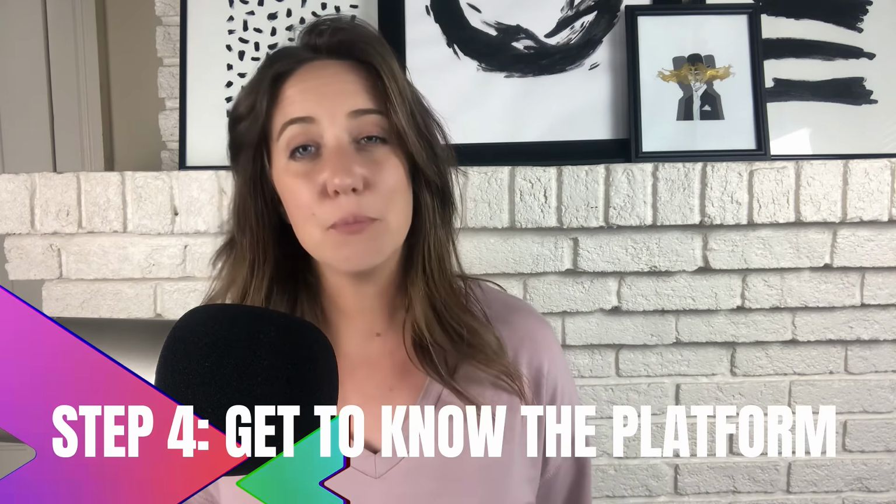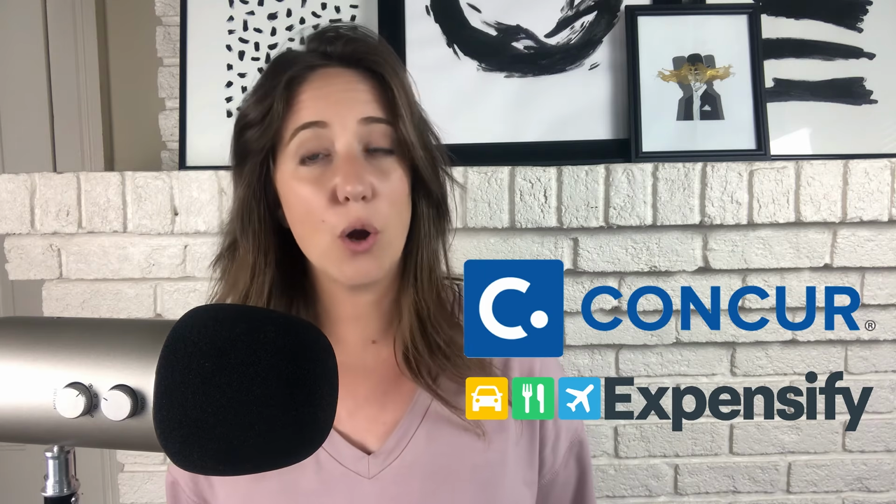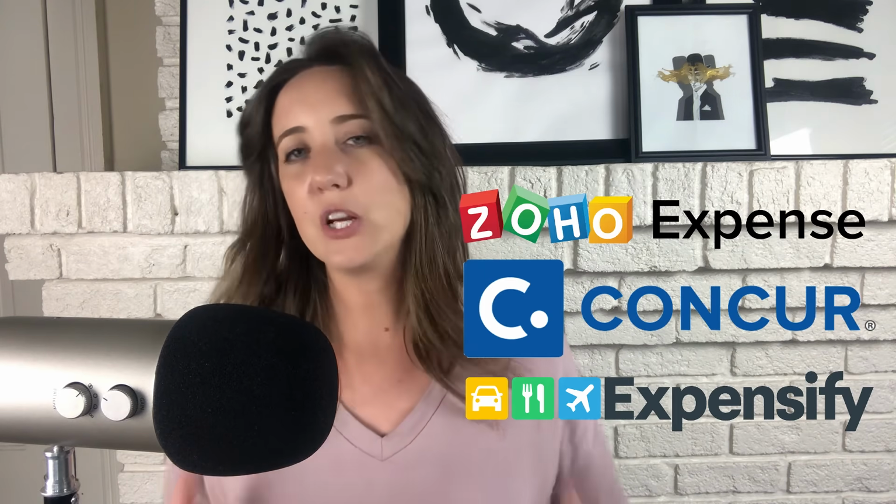Step 4, get familiar with the company's expense platform. Each company will have its own expense system, so definitely take a few minutes to get familiar with how it works. Some of the more common platforms include Expensify, Concur, and Zoho Expense. Now, here's typically how all platforms work. Your client's company will set a due date in which all employees of that company need to turn in all of their work-related receipts. This date is typically set towards the end of each month.